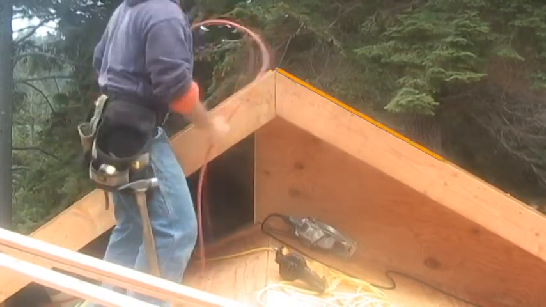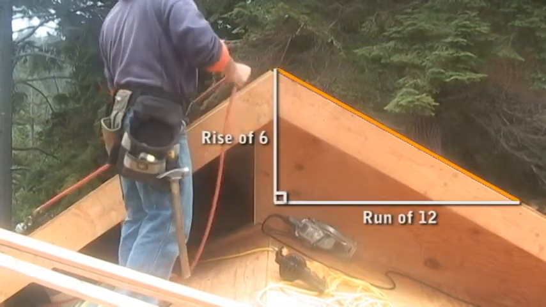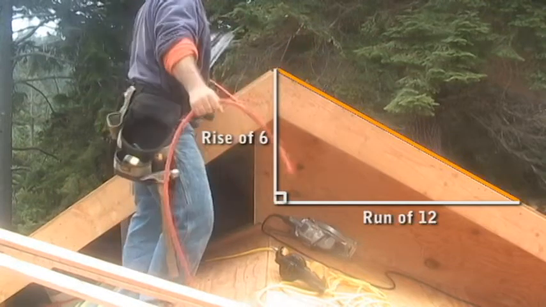We can show a line, its rise and run, in the form of a triangle. This is called the slope triangle.